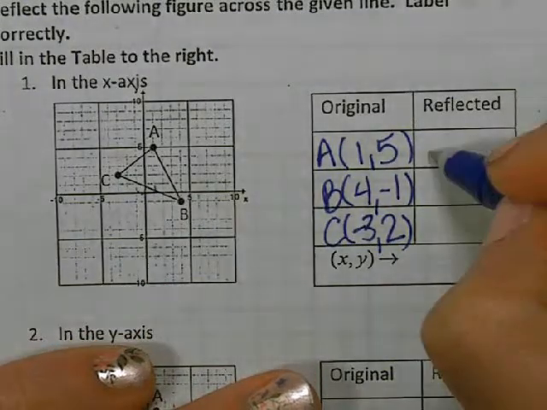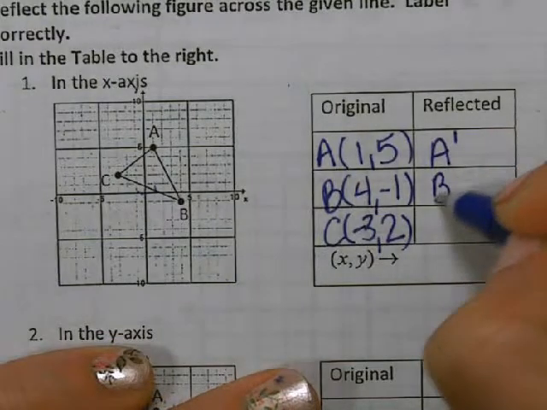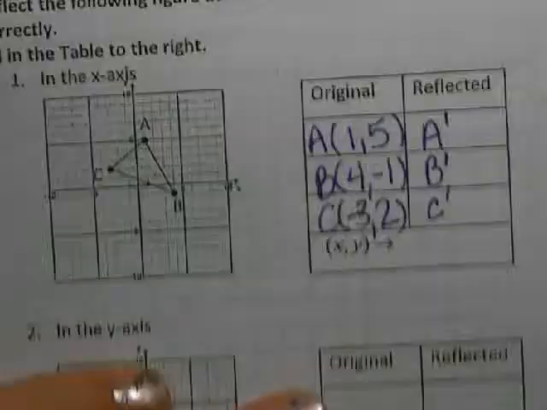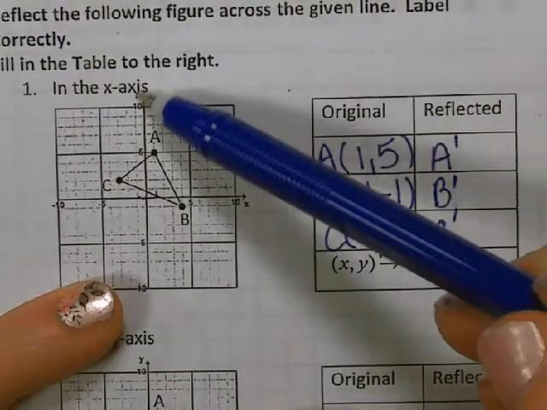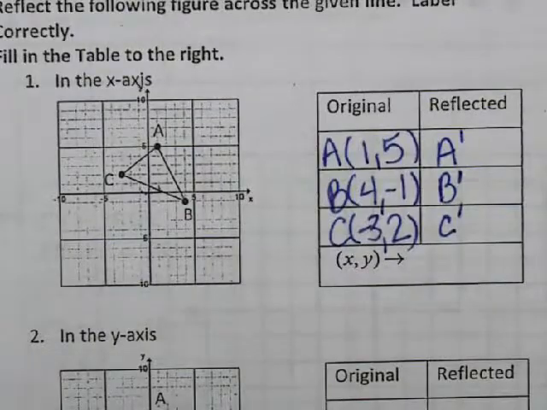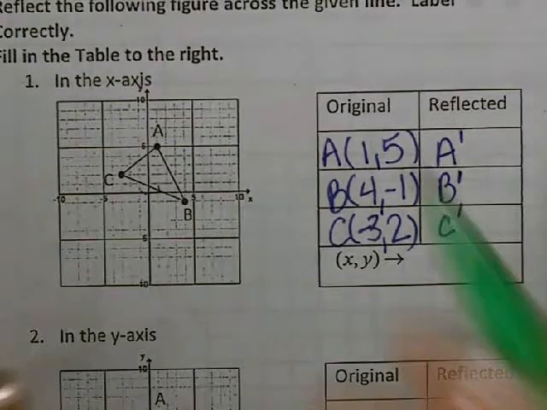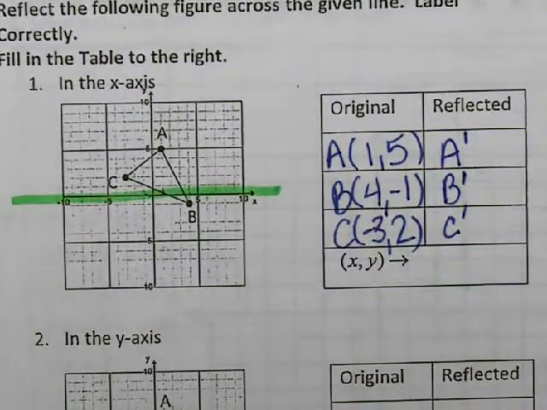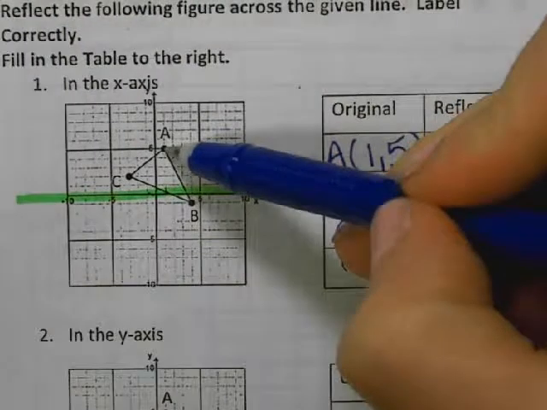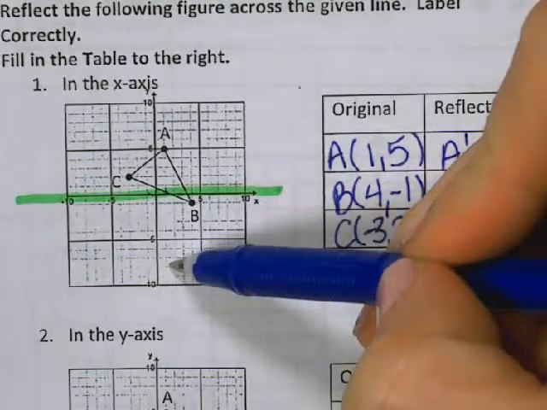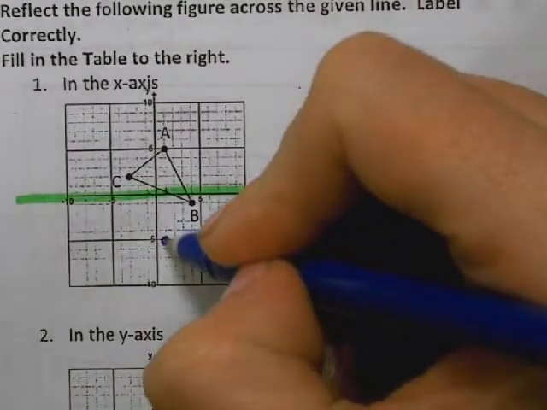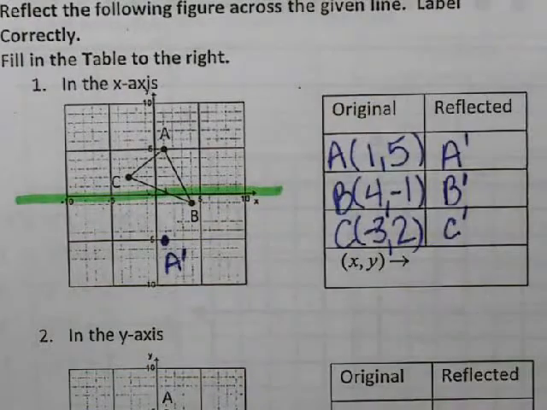Okay? So we wrote them down. When we reflect it, remember we use that little prime symbol? So we have A prime, B prime, and C prime. And now we're going to reflect it. And they want us to reflect it over the x-axis. So our line of reflection is going to be the x-axis. So however far away from the x-axis A is, that's how far it needs to be on the other side. So it's 5 high here, so we're going to come down and put it 5 low on the other side, and that's A prime. So it's 1, negative 5.